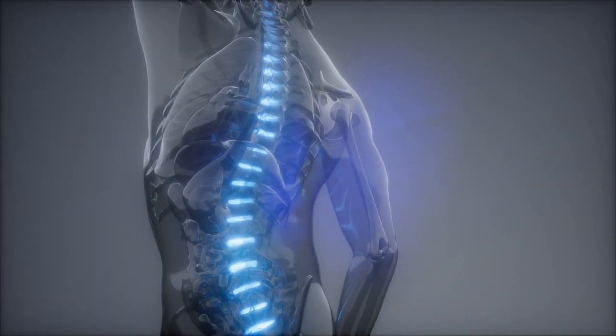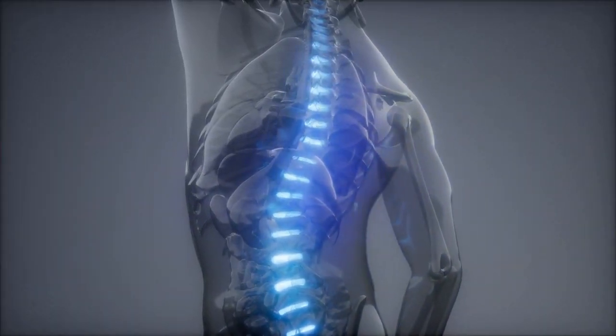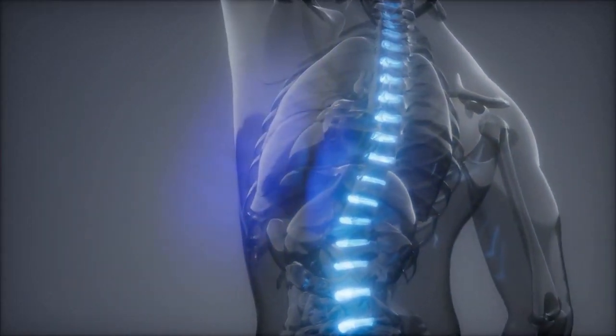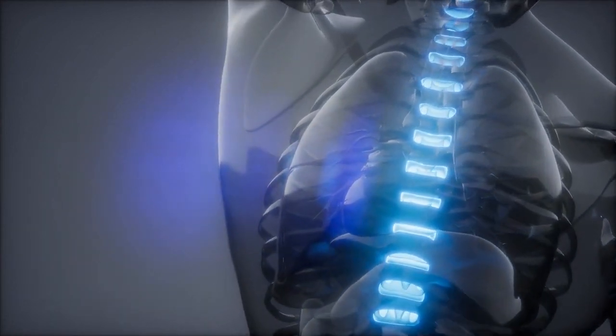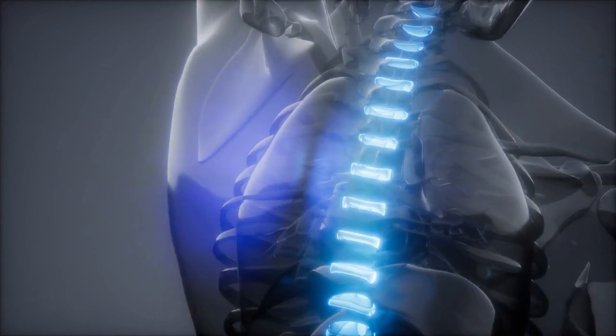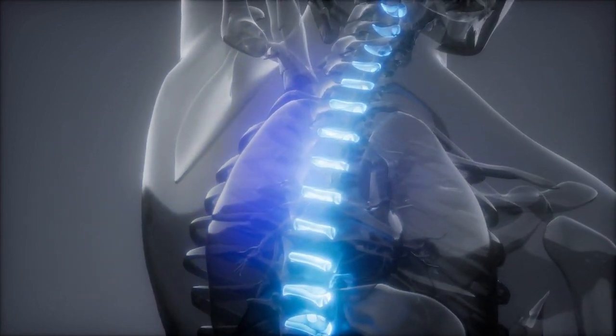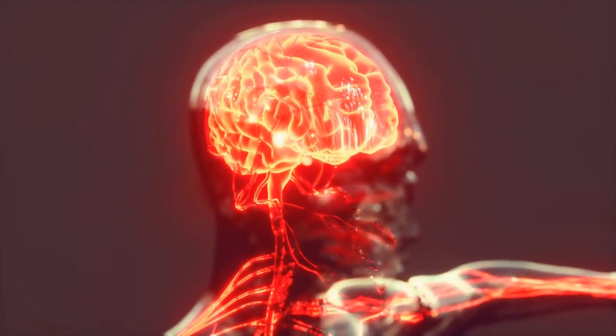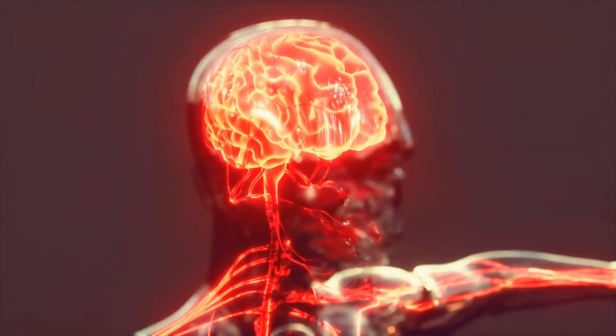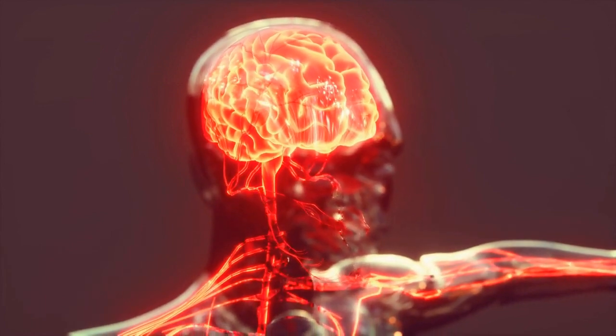The back is made up of vertebrae, a stack of bones that sit on top of one another like a stack of coins. Each of these bones has a hole in the center. When stacked, the bones form a hollow tube, called the spinal canal, that protects the spinal cord. Spinal cord and nerves. The spinal cord is the highway of nerves that connects the brain to the rest of the body. It runs through the vertebrae.